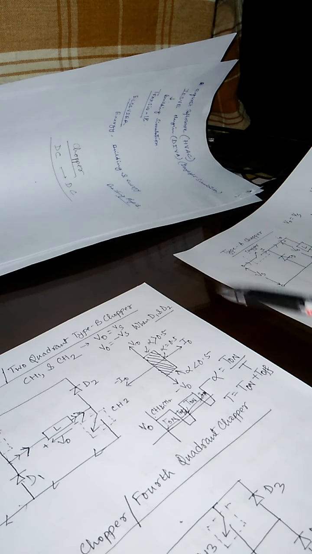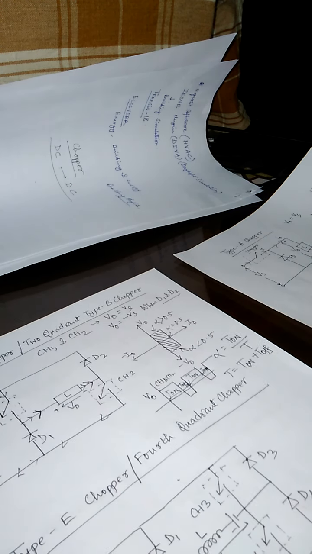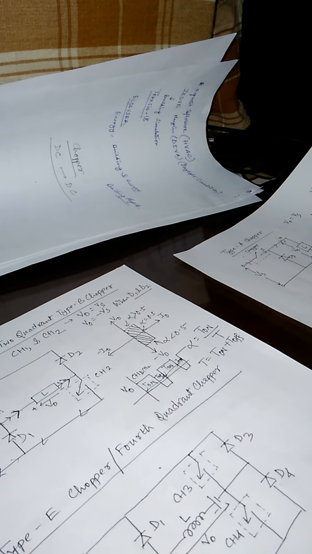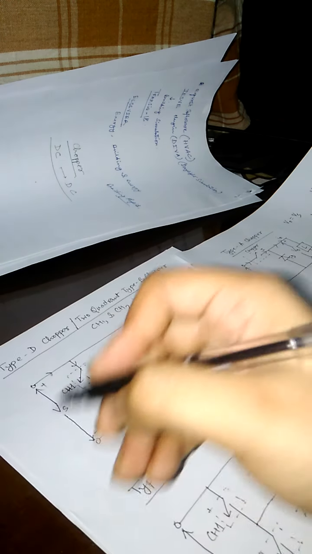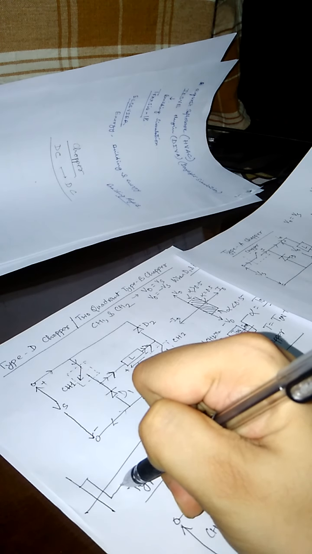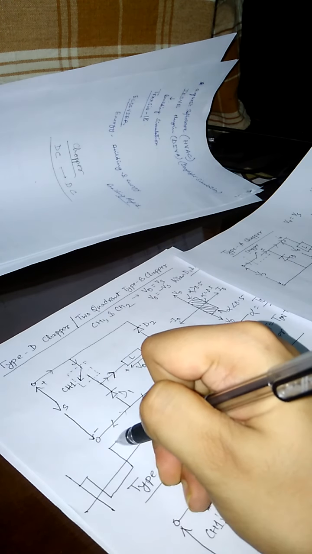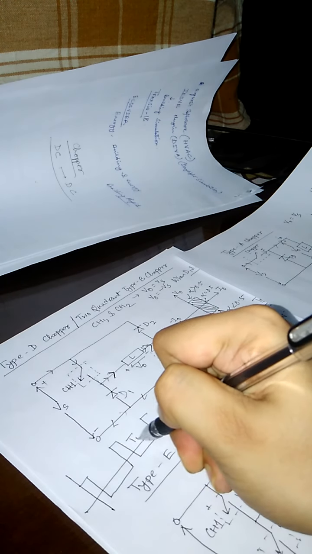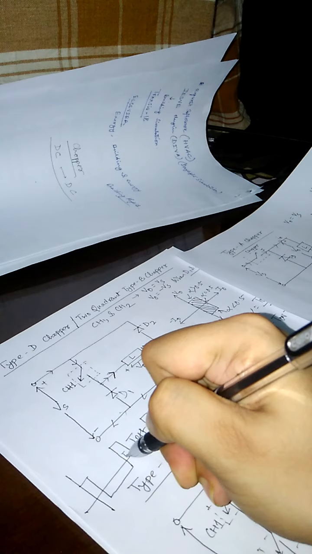But if T on is less than T off, that means the non-conducting time is more than the conducting time. Suppose this is T on, this is T off, and this is T on.